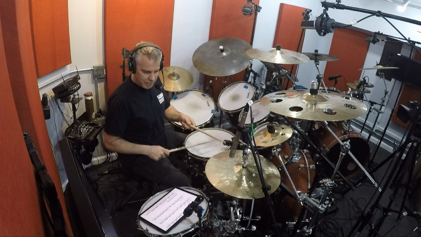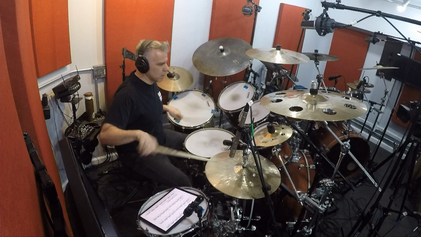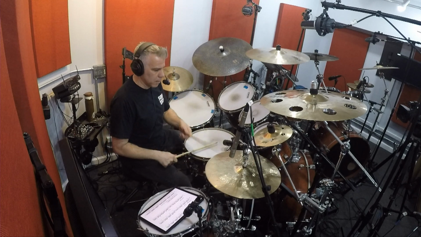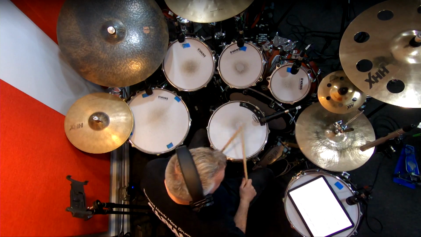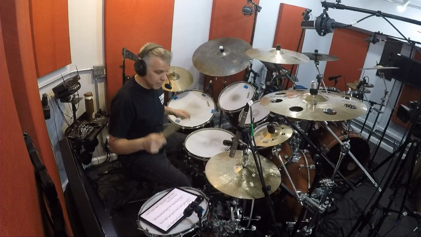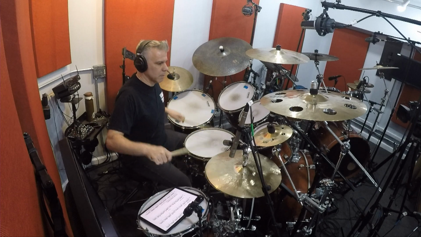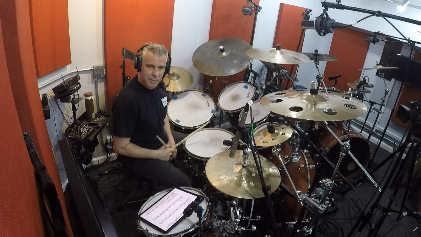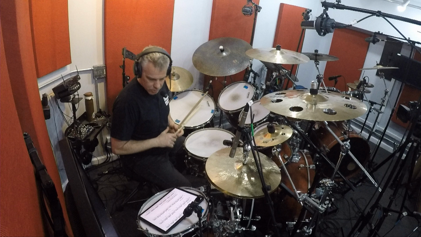And that's another one I like to kind of split here. It sounds great on a hi-hat, I think. Right, so that definitely has a different inflection. Okay, so that's that one.